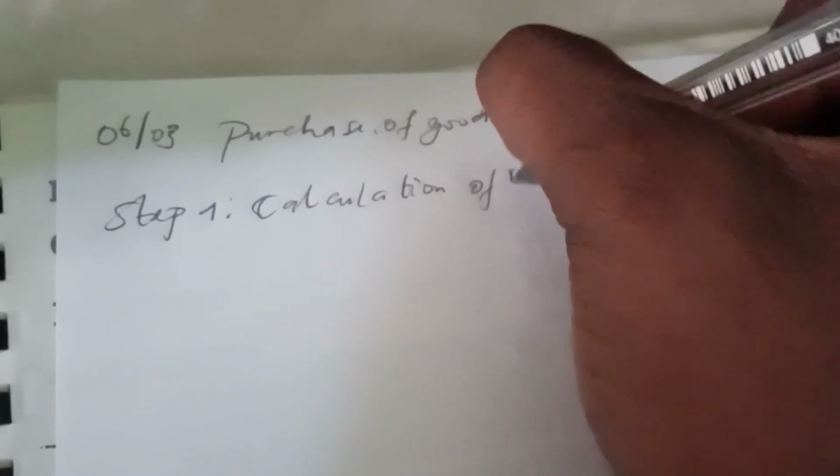Okay, now we're going to be looking at a transaction on the purchase journal that we had. So the purchase journal, the first transaction, I'm just going to take an example. It was on the 6th of March, purchase of goods. We have already done step 1 as the other one, the calculation of the VAT.